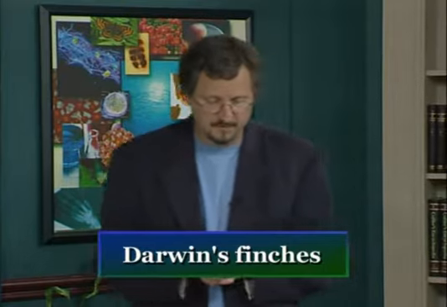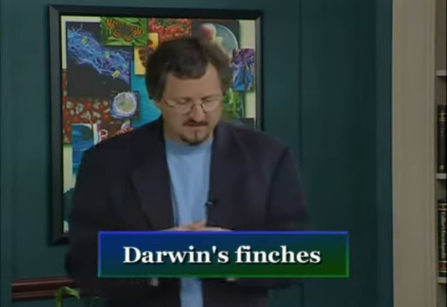Now, probably the most celebrated example of this is a closely related group of bird species, now collectively known as Darwin's finches, that occur on the Galapagos Islands in the Pacific Ocean, about 700 kilometers off the coast of Peru. The different islands of the Galapagos differ considerably in their size and in their habitat. And each island habitat has a different species that appears to be uniquely suited for that habitat.